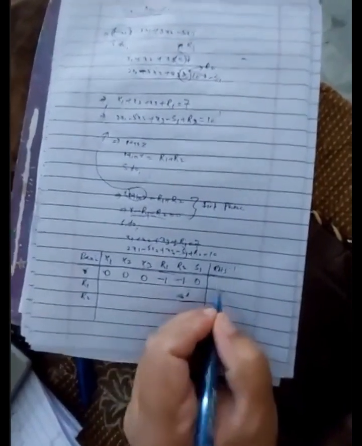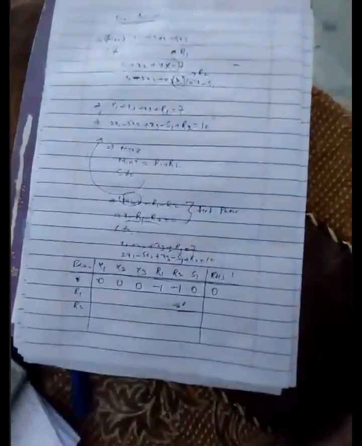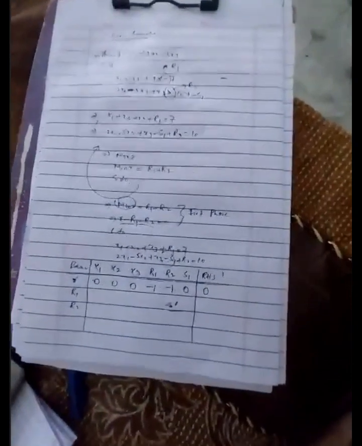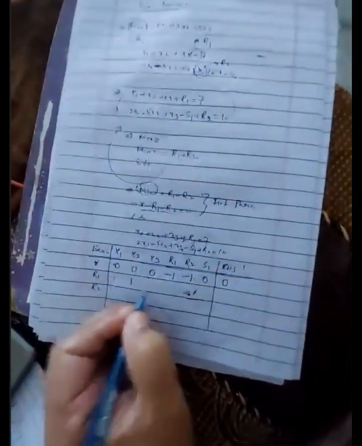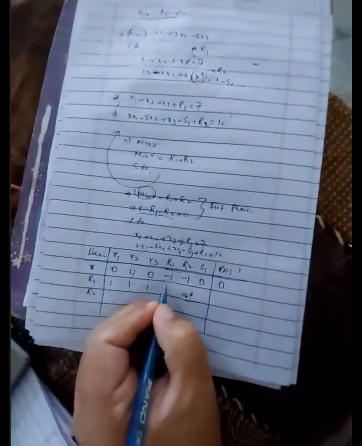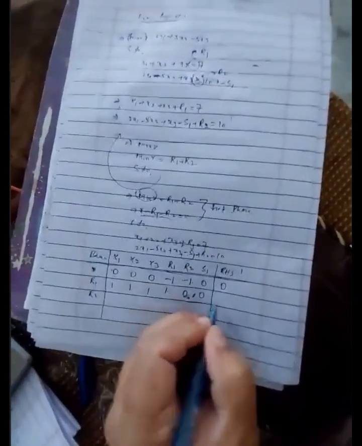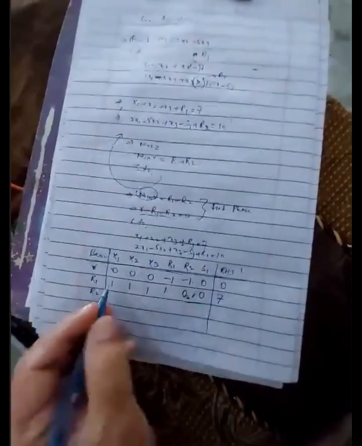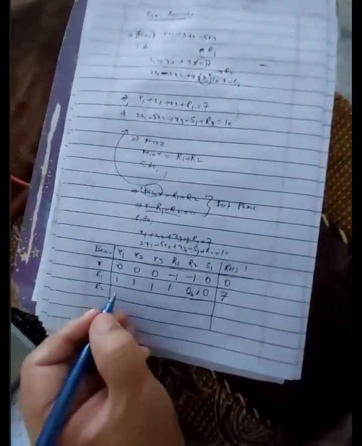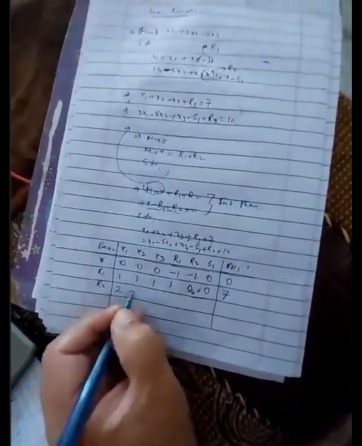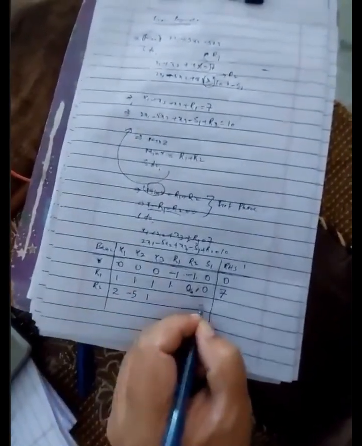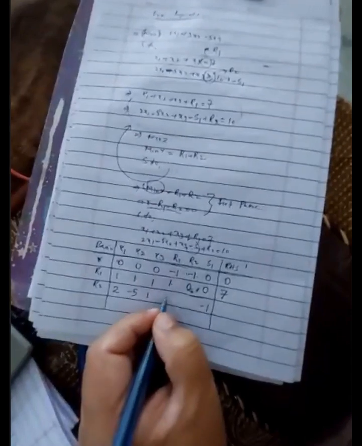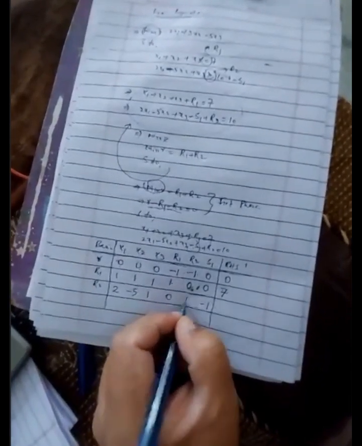And S1 is also 0, and the right hand side is also 0. Now, the first constraint is 1, 1, 1, R1 is 1, R2 is 0, S1 is 0, and the right hand side is 7. The second constraint is x1 equal to 2, -5, 1, S1 is -1, R1 is 0, and R2 is 1, and the right hand side is equal to 10.